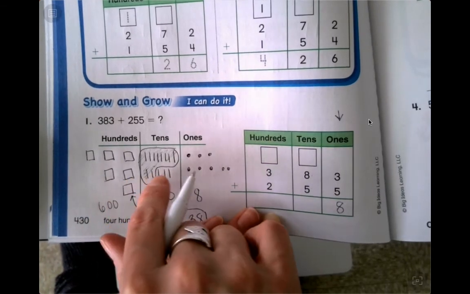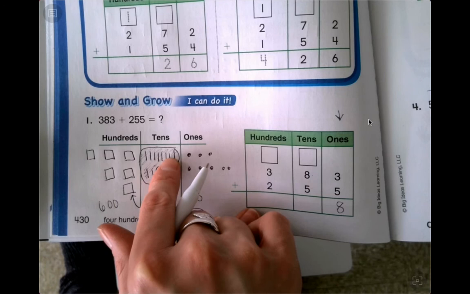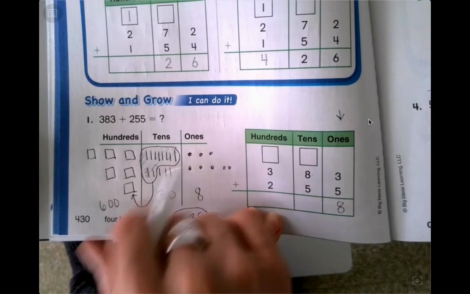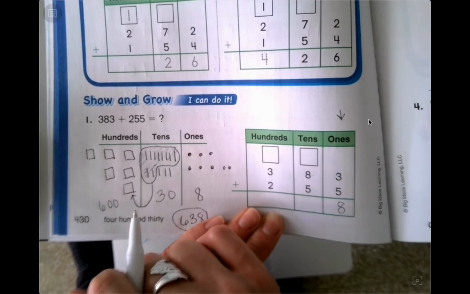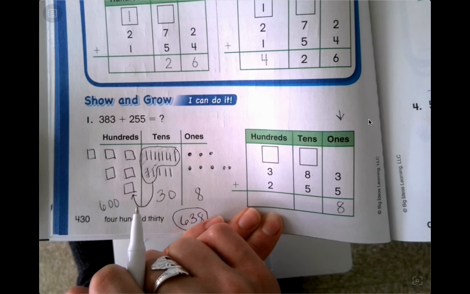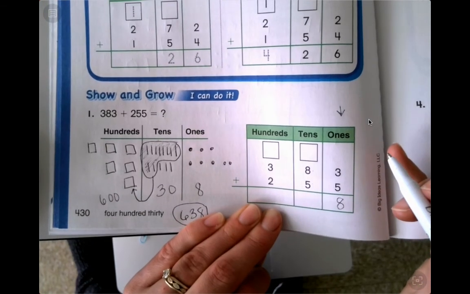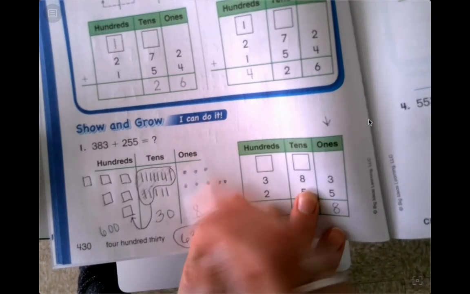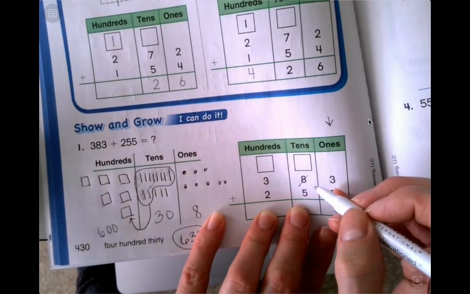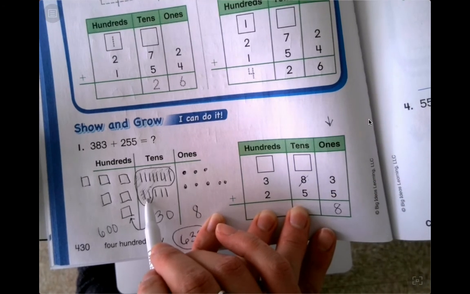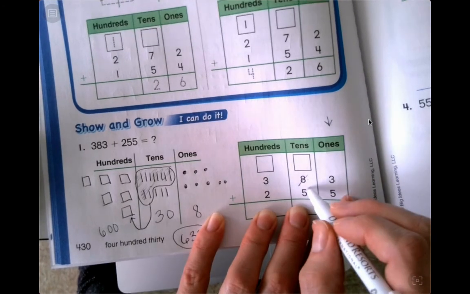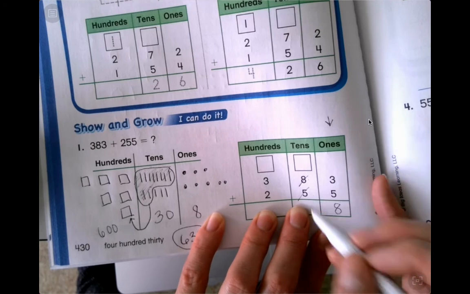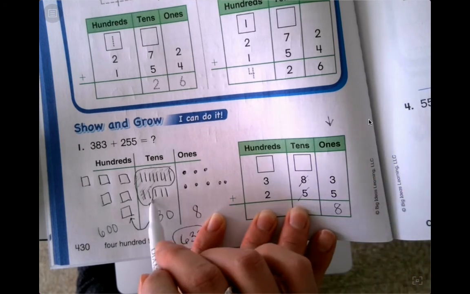Because I regrouped, do I have 8 or 5 anymore? No. I got rid of a bunch, didn't I? So I'm going to get rid of my 8 here. It's not 8 anymore. Do I have even my 5 anymore? No. What do I have left? 3.